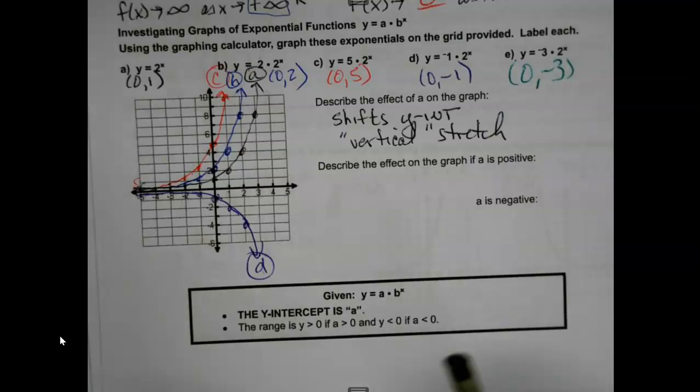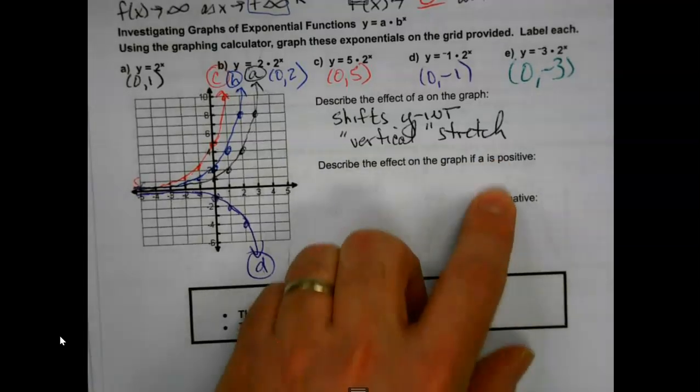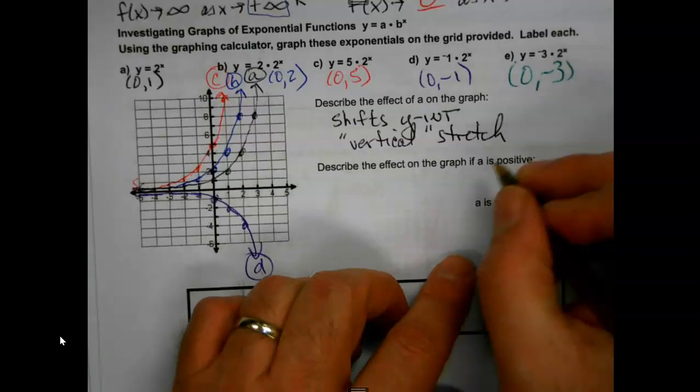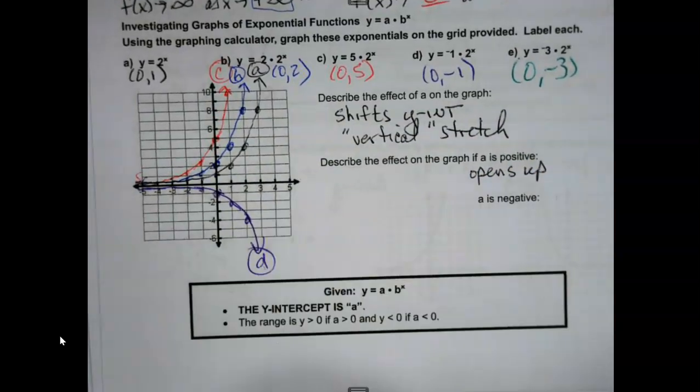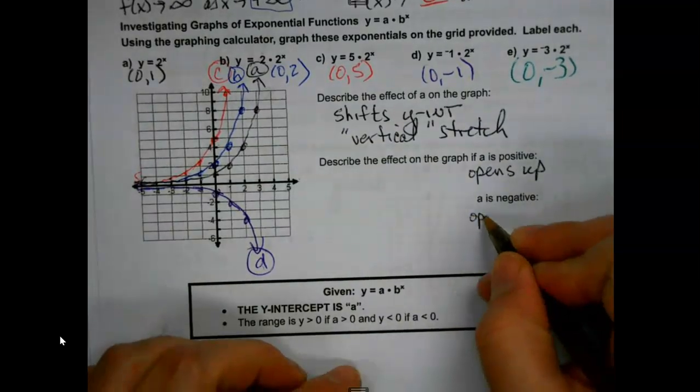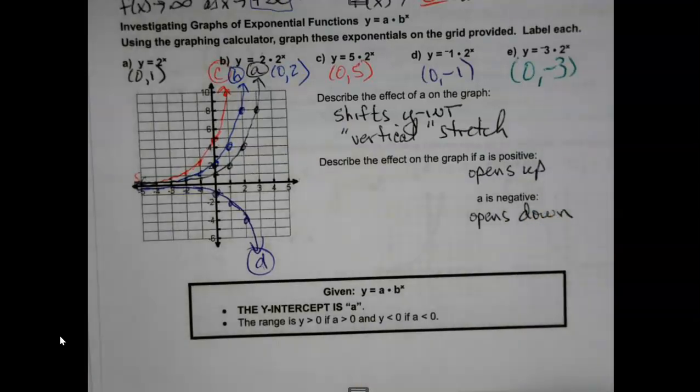And so not only does it shift that and stretch it, depending on if it's positive or negative, if A is positive, our graph opens up. If it's negative, it opens down. I mean, we visually can see that, but now we can kind of think about that in advance as well.